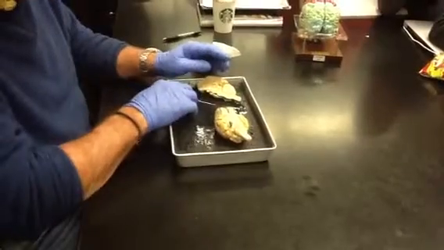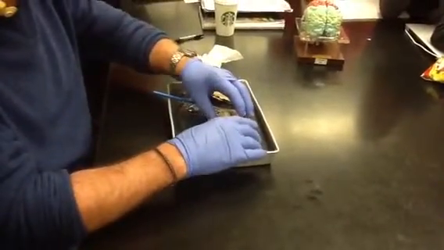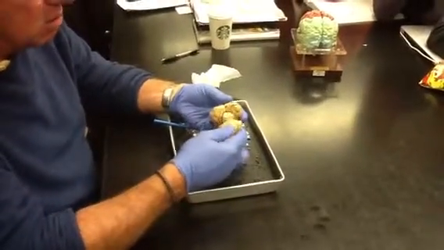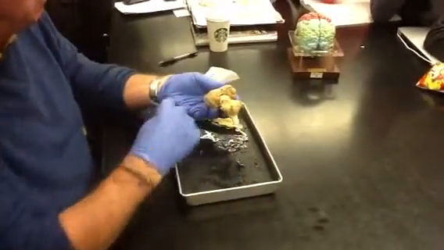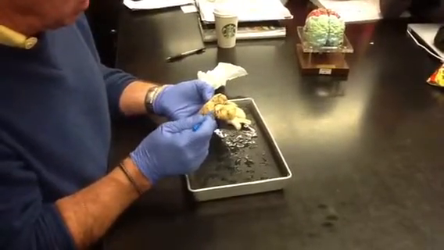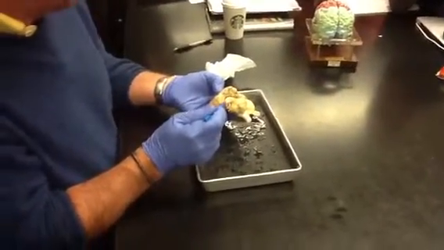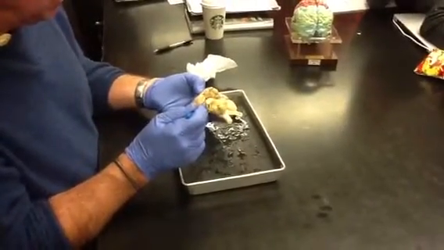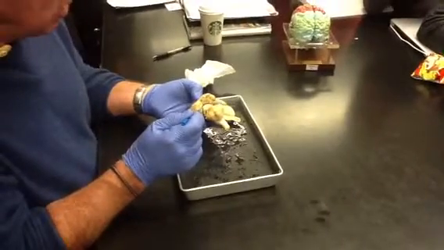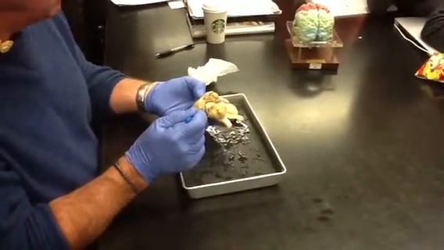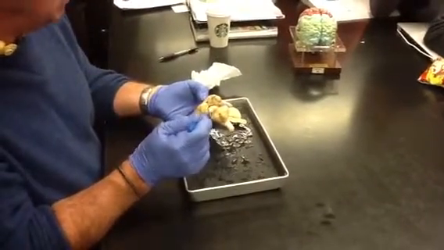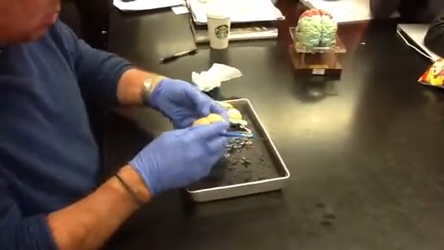And then that last thing I was telling you guys about, the corpora quadrigemina. If you take the brain like this and drop the cerebellum down, you can see right here in the back there's 1, 2, 3, 4 little structures. The whole structure is the corpora quadrigemina, and the two bigger lobes at the top are the superior colliculi, and the smaller ones below are the inferior colliculi. Right? So that's what this looks like in a whole structure.